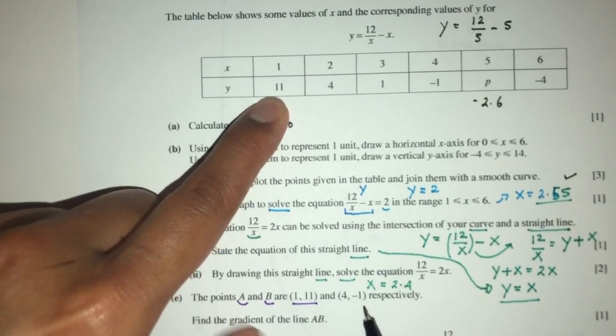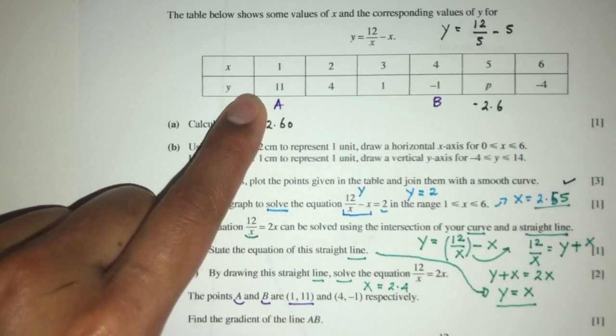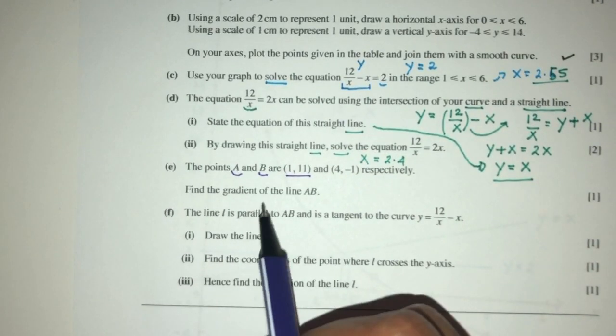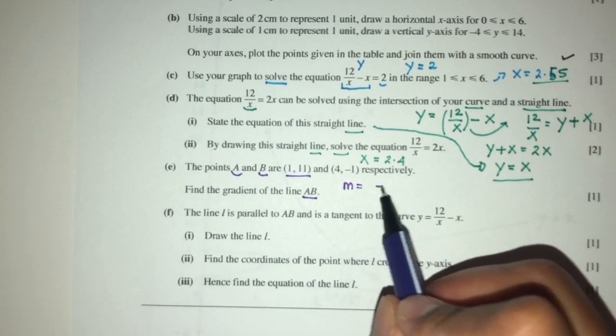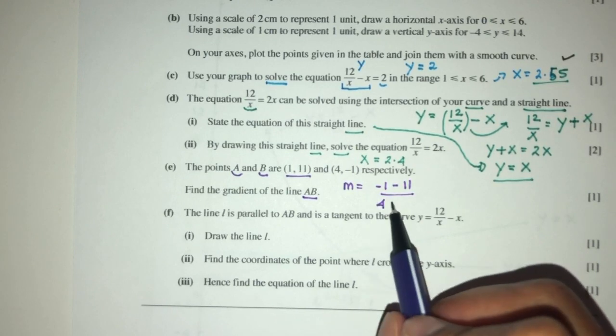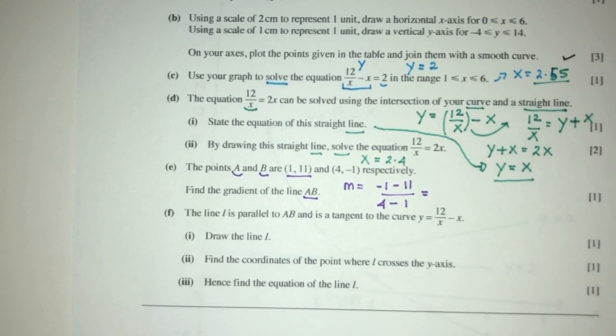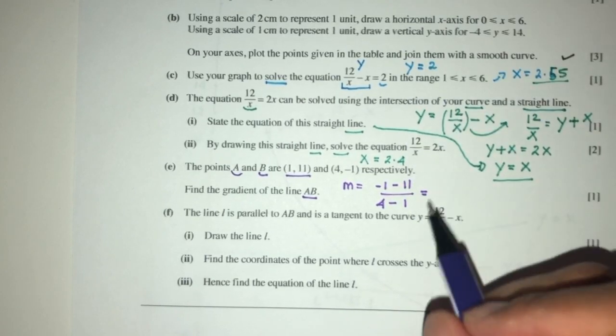Now we have the points A and B respectively. So this is the first point right here, 1, 11, and 4, minus 1 will be this one. This is the point A and the point B. Okay, let's see what happens now. We have to find the gradient of this. Very easy. That will be gradient equals y2 minus y1 over x2 minus x1. That will be minus 1 minus 11 divided by 3. That should be minus 4.